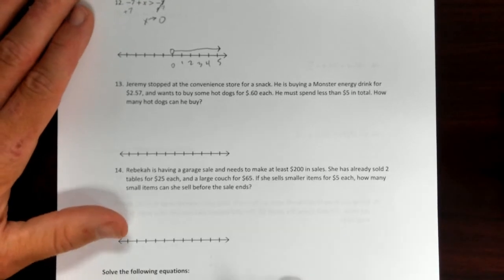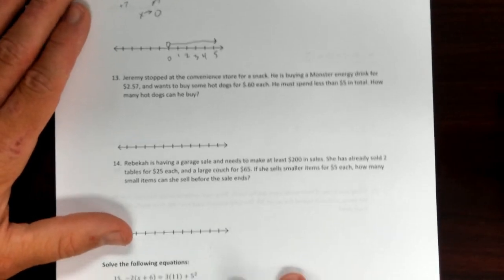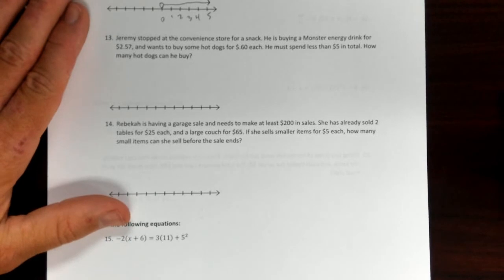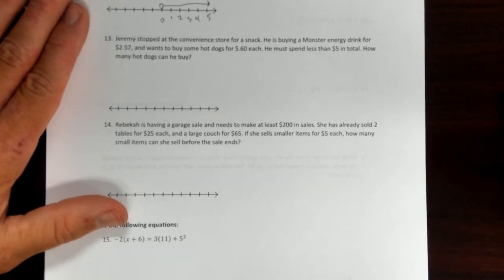All right, number 13, word problems. Jeremy stopped at a convenience store for a snack. He's buying a Monster Energy drink for $2.57 and wants to buy some hot dogs for 60 cents each. He must spend less than $5 in total. How many hot dogs can he buy?